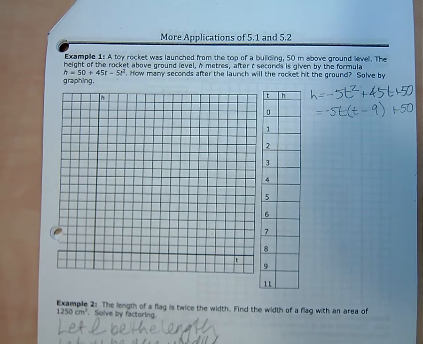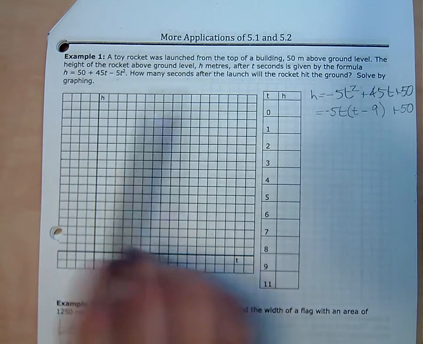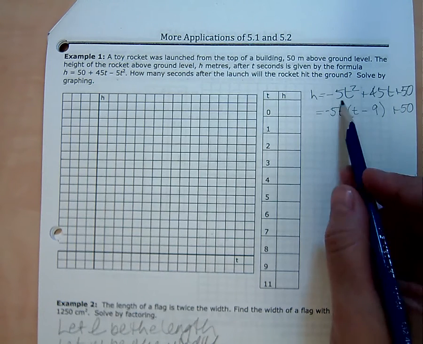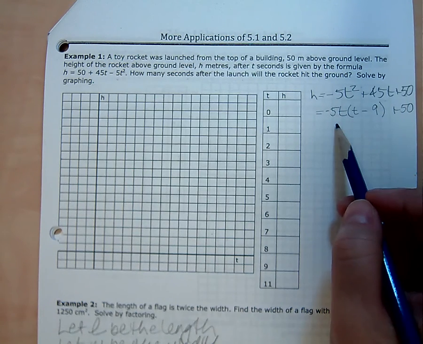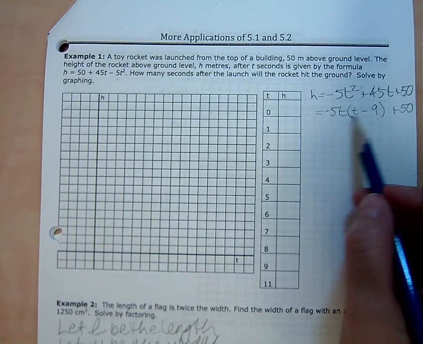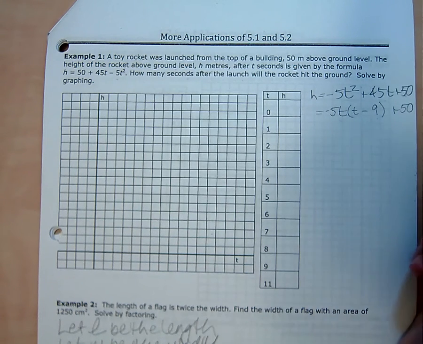Solve by graphing. Okay, well, let's see here. There's a couple of ways that we can do this. One is we write out the equation, put it in descending form, standard form, and then we factor as we've been taught before, and we figure out at 50 what our t is and all of that kind of thing. So let's do this.